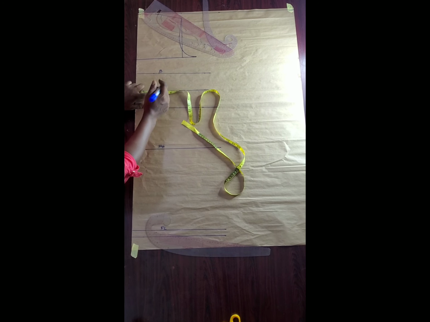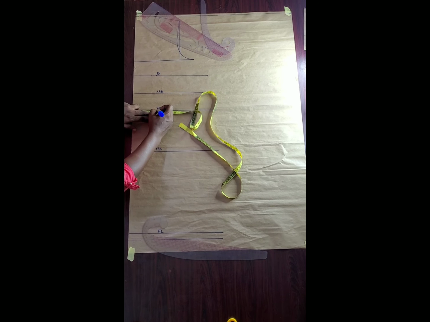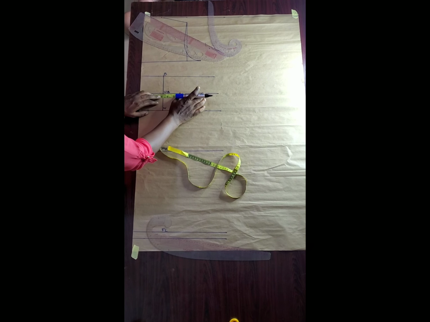Then I took my nipple to nipple measurement, which is 7, so that's 7 divided by 2 is 3.5. I took that measurement all the way to my half length, and then I ruled a line at that point.